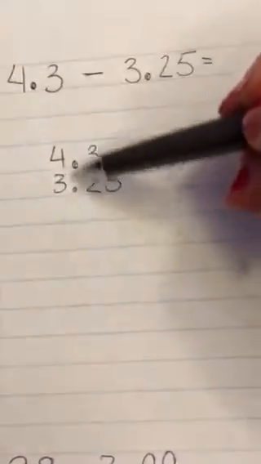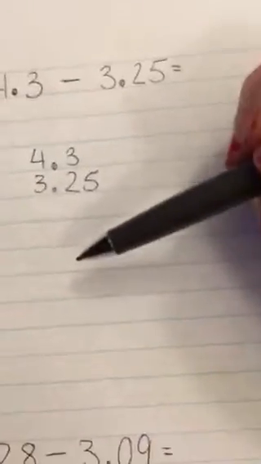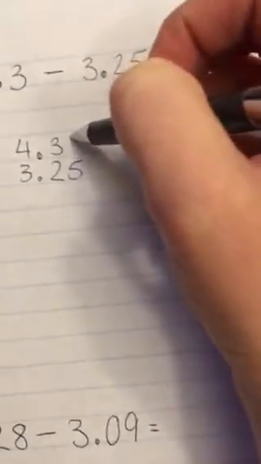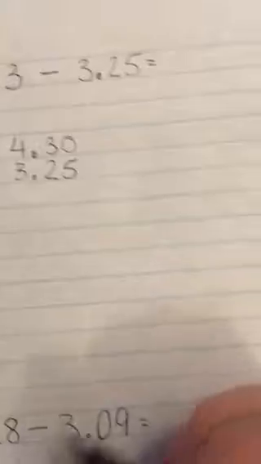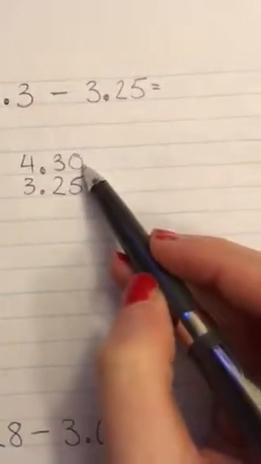Take a look at how I lined up the numbers. You always want to line up the decimals in order to keep the place value. I'll put a 0 here, since 3/10 is equal or equivalent to 30/100.